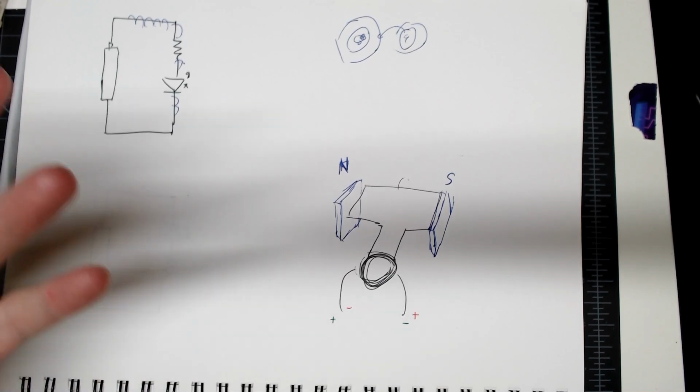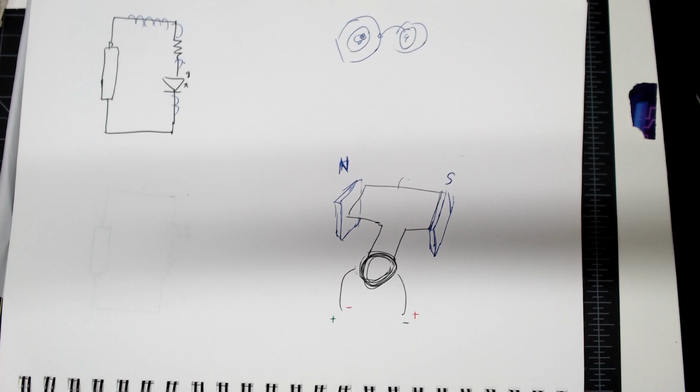So that's it. That's the technical side on what a motor is and basically how it works.